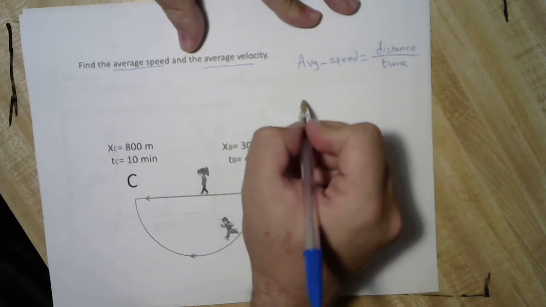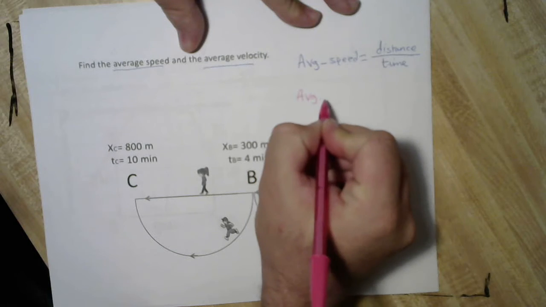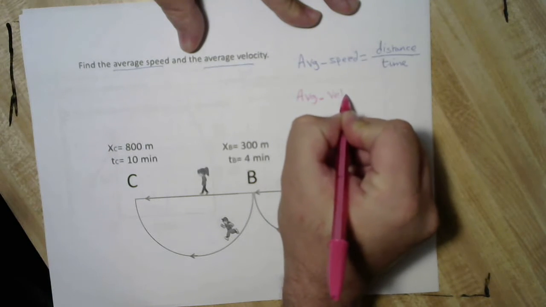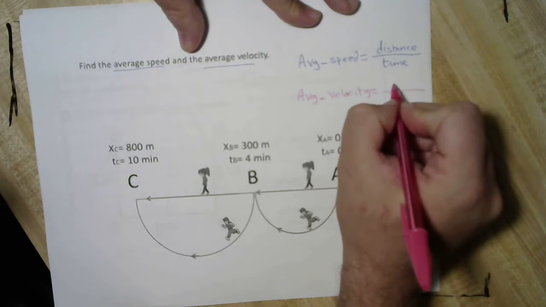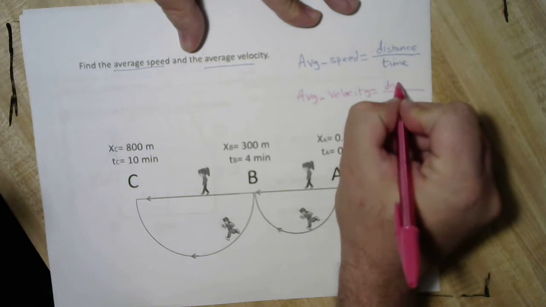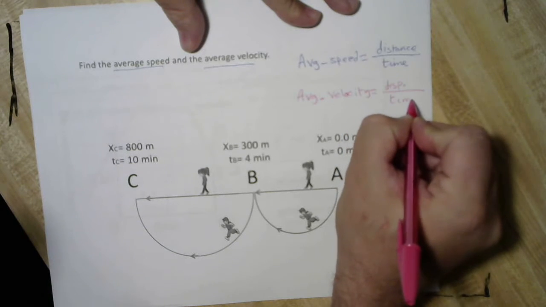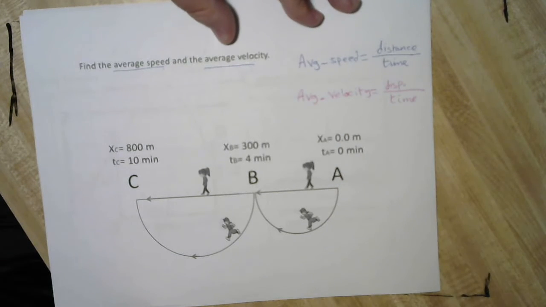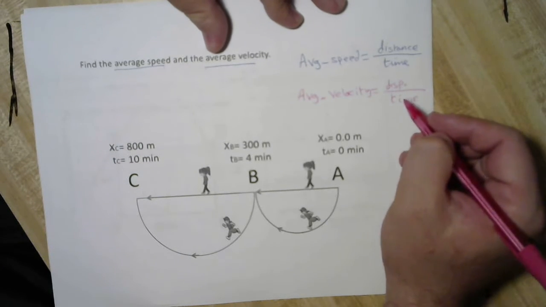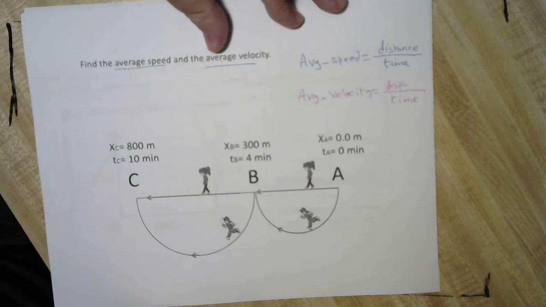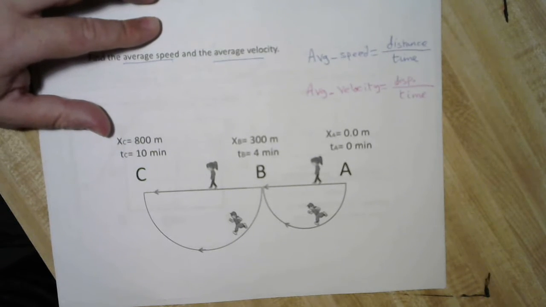Also, if I need to compute the average velocity, it will be equal to the displacement over time. How can I know the distance and the displacement? I need to know the position of a moving body or person or car or something.